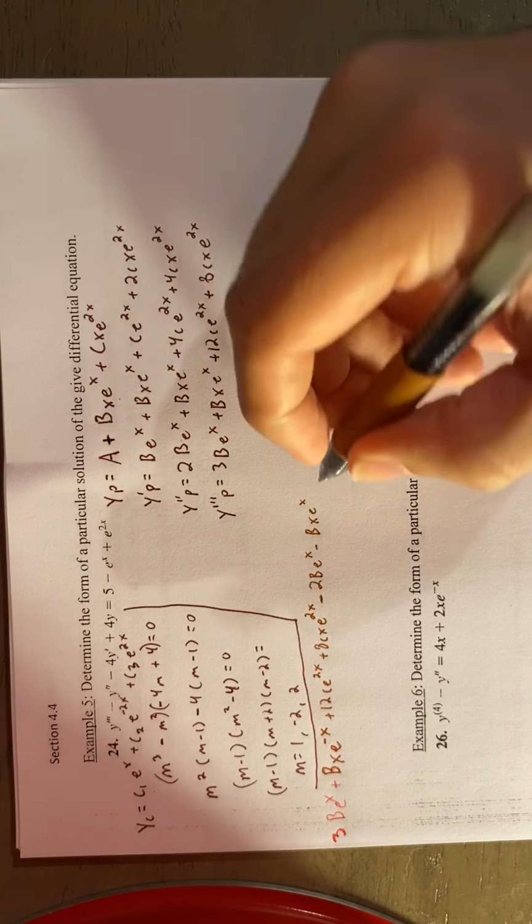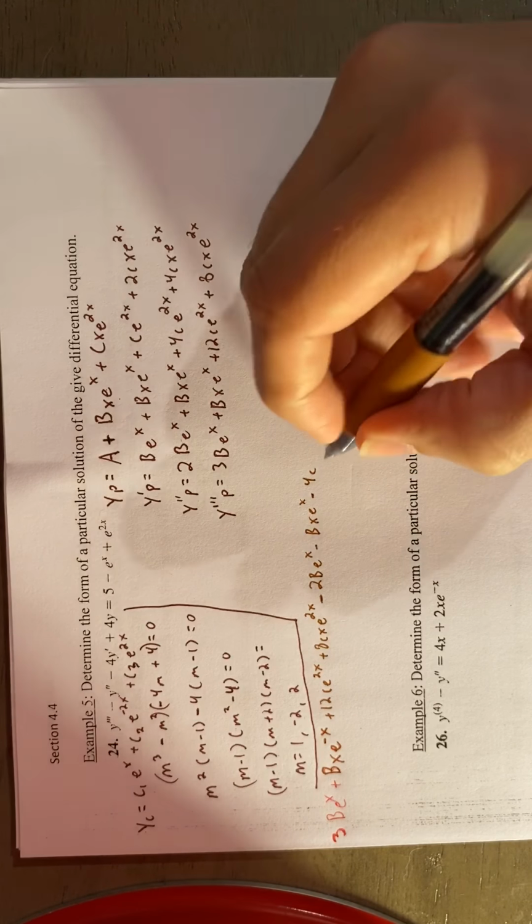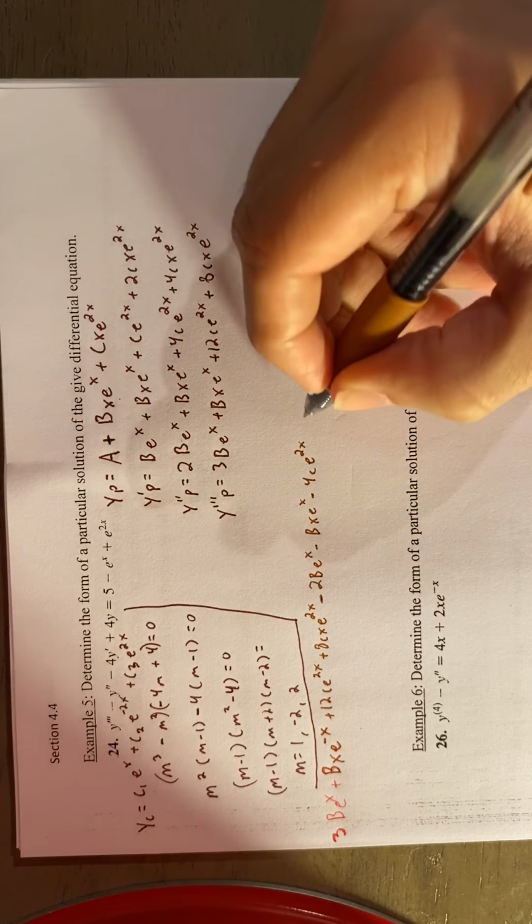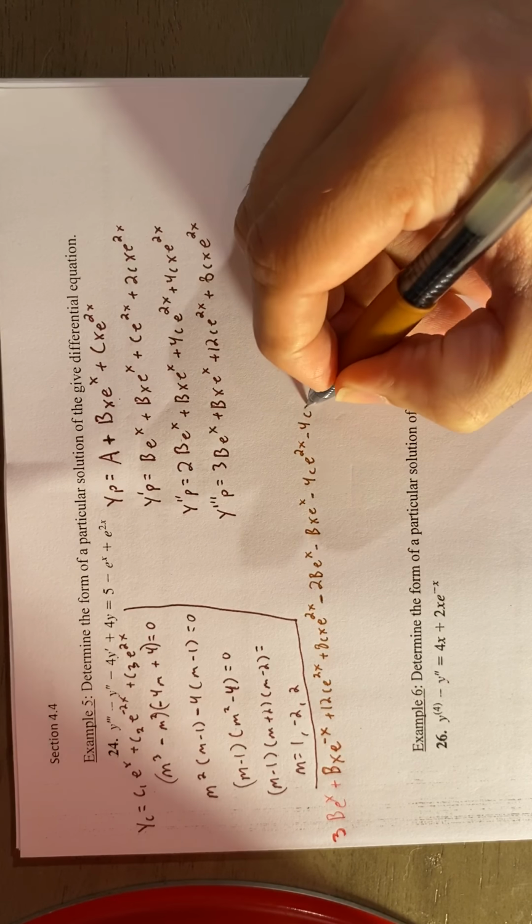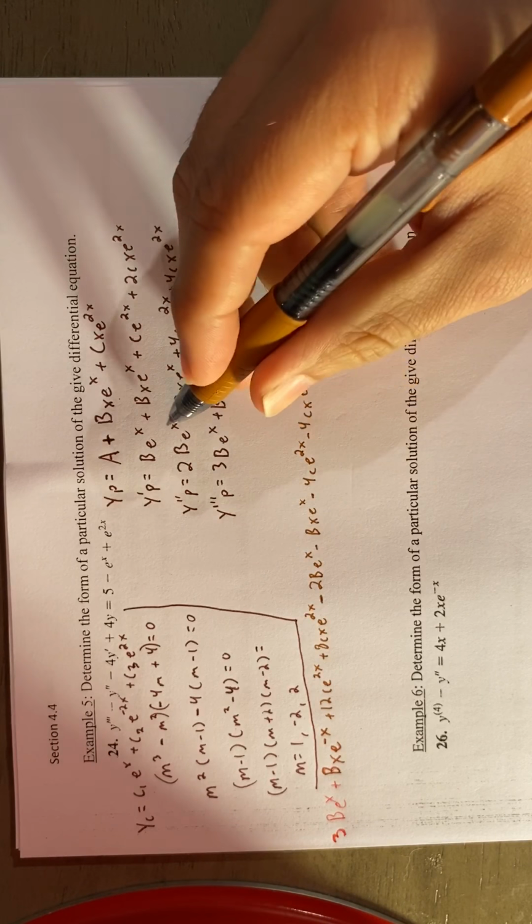I'm just distributing the negative, minus 4c e to the 2x minus 4c x e to the 2x.